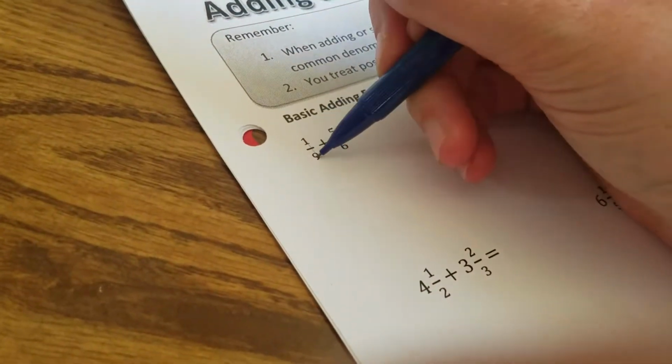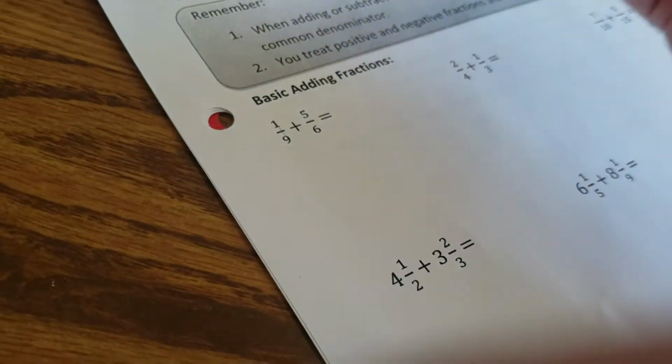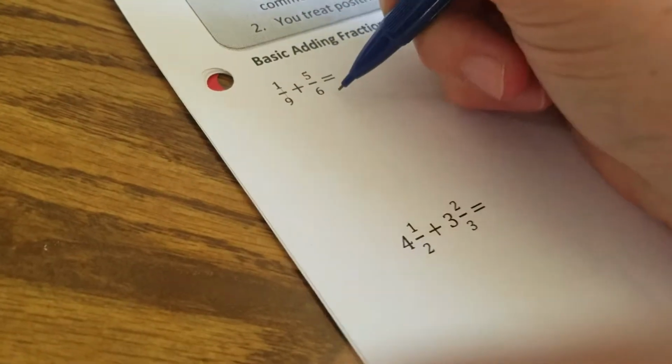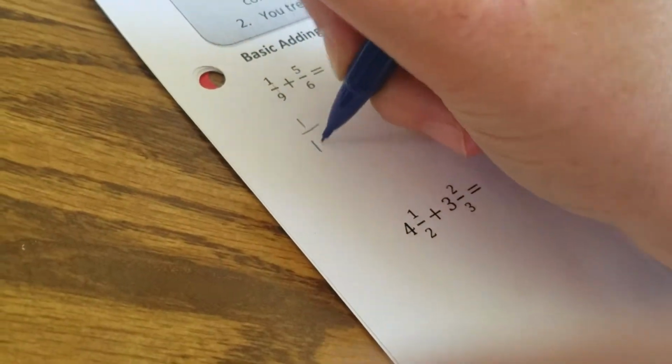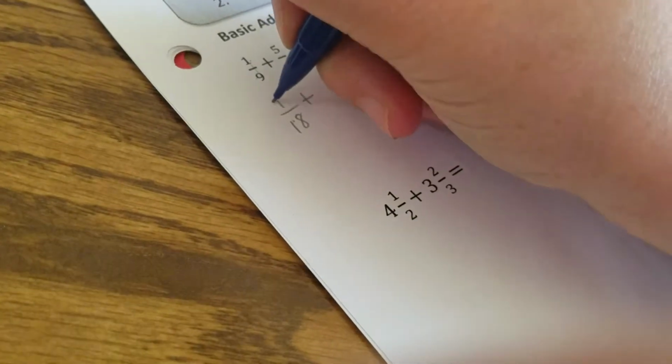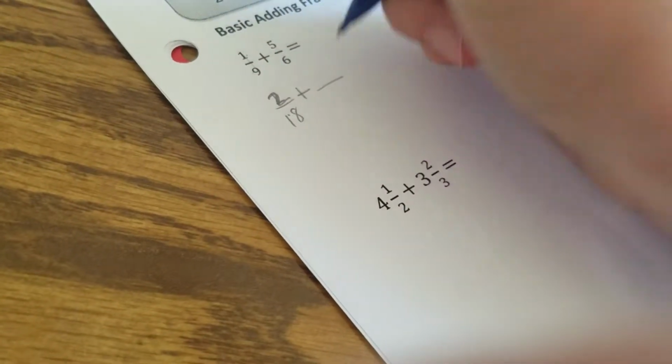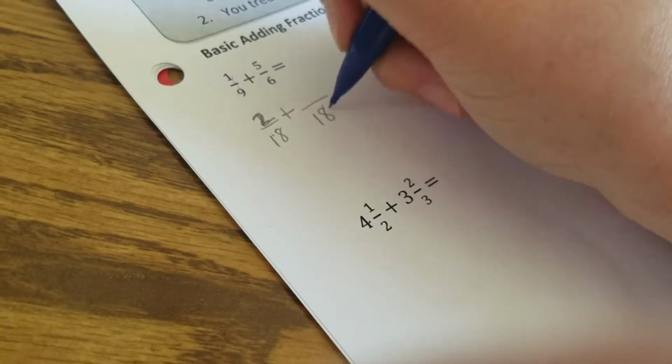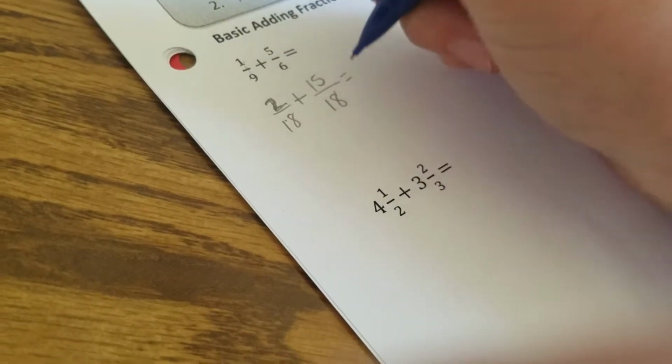First thing I always check is to make sure that I can't simplify my fractions, and since I can't, I need to go ahead and make a common denominator. In this case, it's just going to be 18. 9 times 2 is 18, so 1 times 2 is 2. And 6 times 3, so 5 times 3.